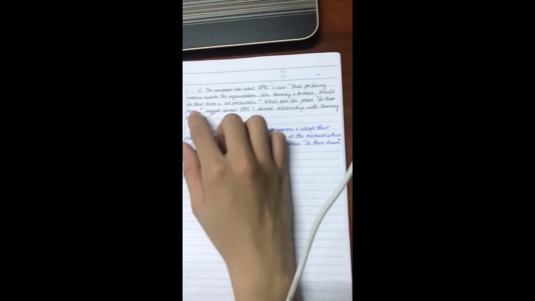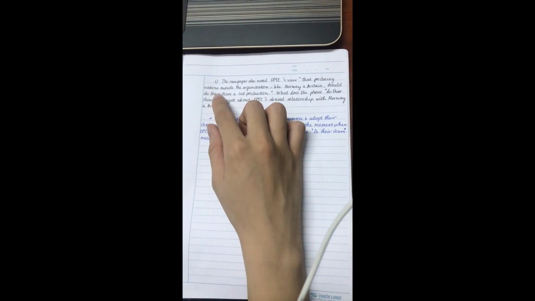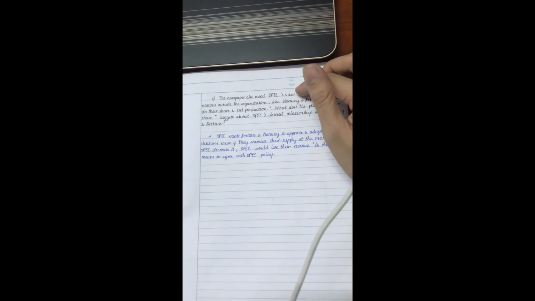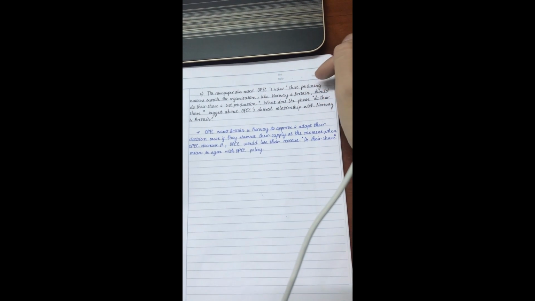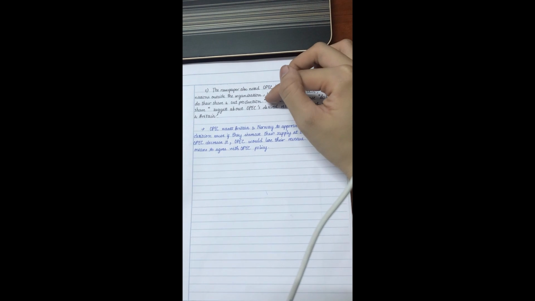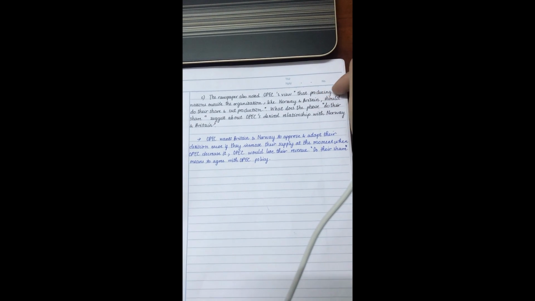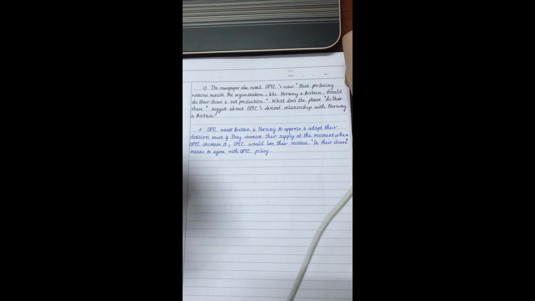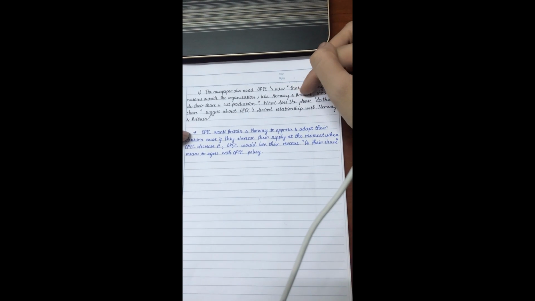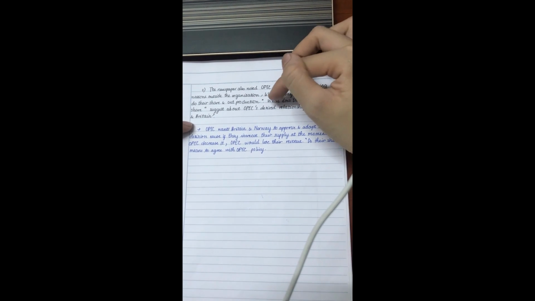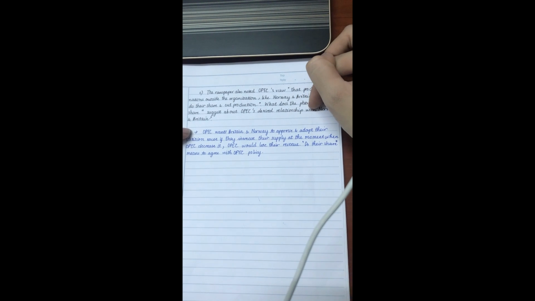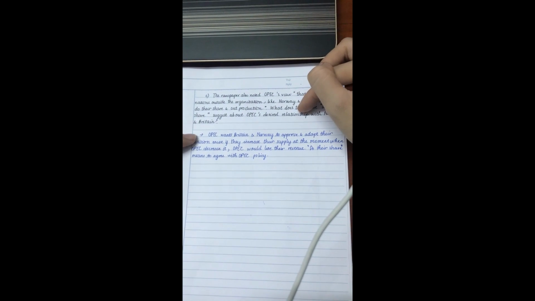And the last question is question C. The newspaper also noted that OPEC feels that producing nations outside the organization, like Norway or Britain, should do their share to cut production. What does their share suggest about OPEC's desired relationship with Norway and Britain?